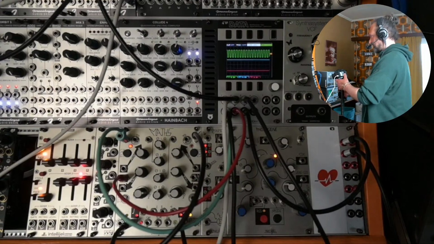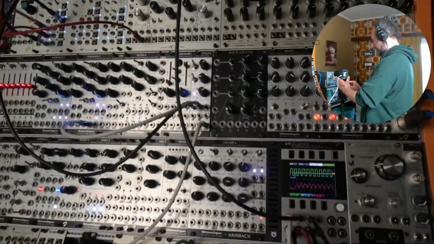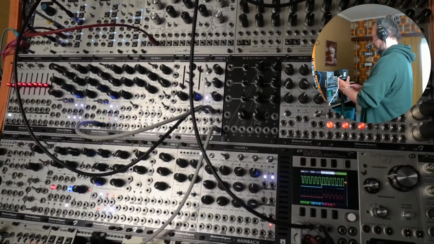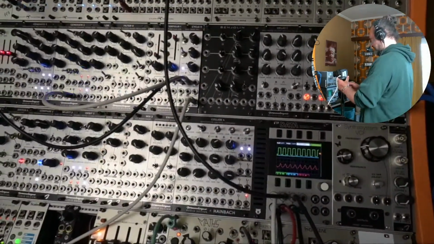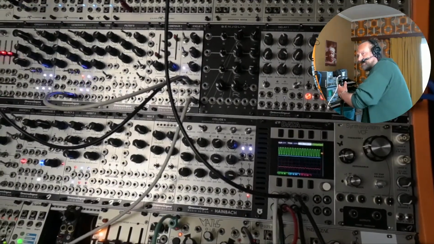Now I promised that I would show you why Contour 1 is different and why not all function generators are equal. So let's set up my camera to do just that.